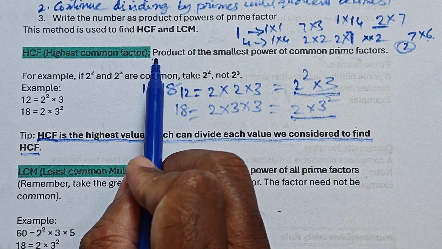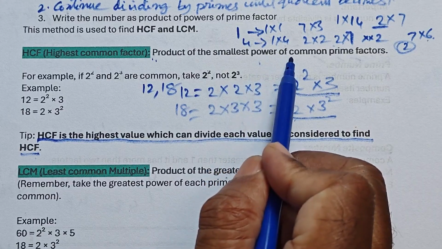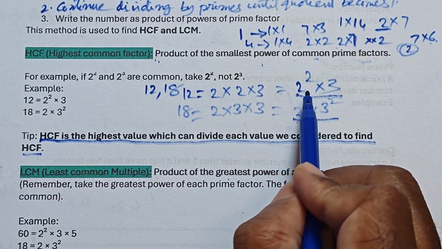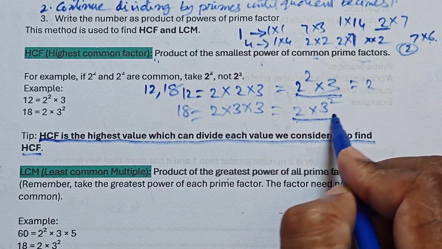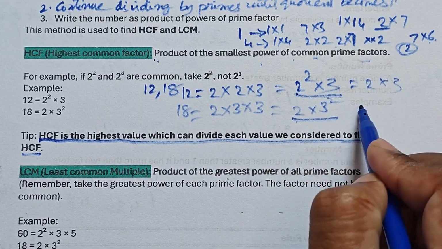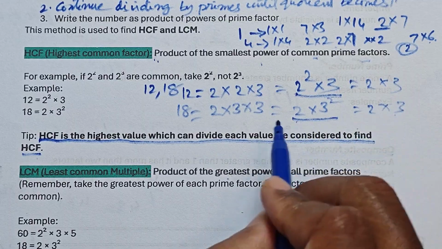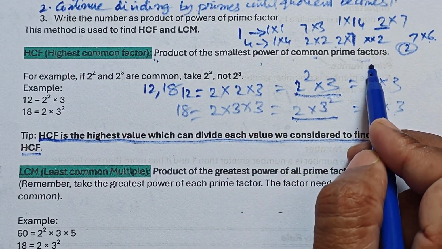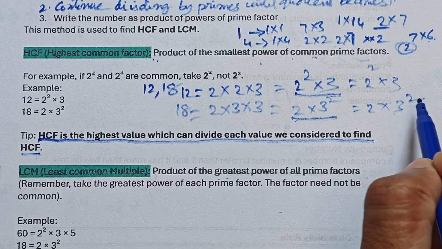What he is mentioning here is the product of the smallest power of common prime factors. What is common in this one? 2 is common, 3 is common here. Here in this also 2 and 3 are common. But what is the power of this one here? It is 2 square. Here it is 3 square.